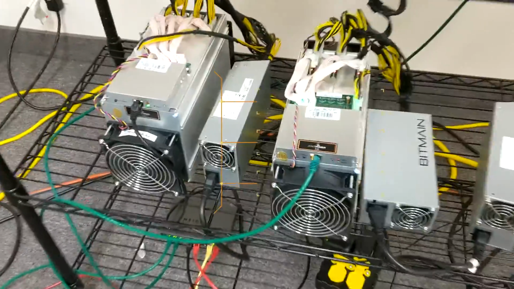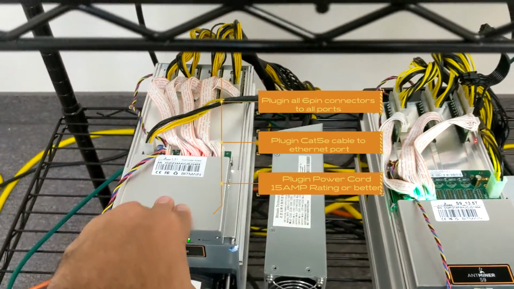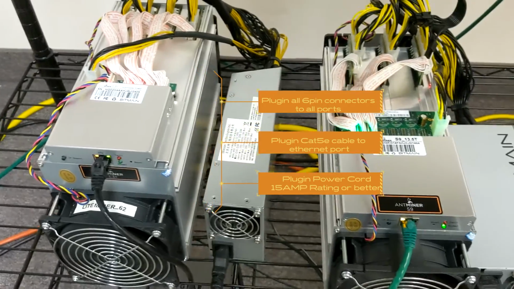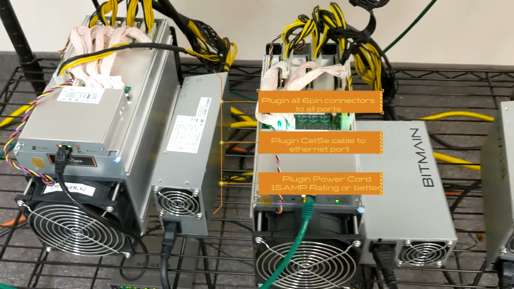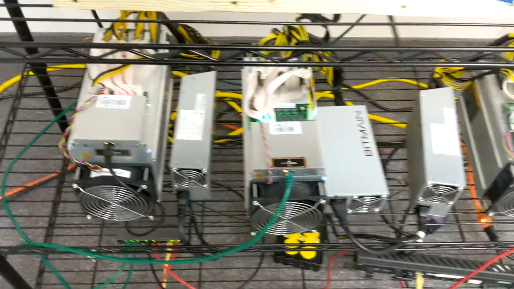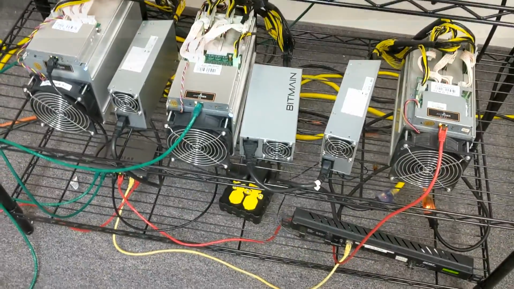So the first thing you want to do is obviously hook up your power supply, connect each 6-pin power connector to the board. Then you're going to plug in your Ethernet cable and power it up. And you will hear a beeping noise because it's not configured yet. And let's go on to the web interface and I'll show you how to get that done.